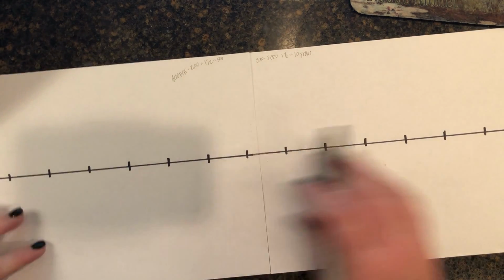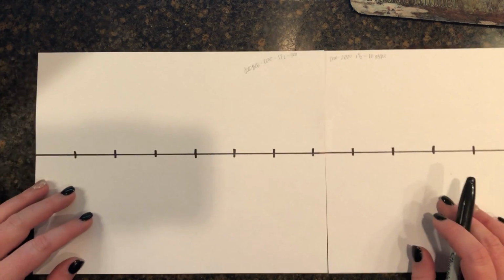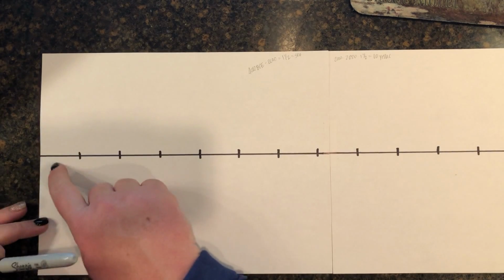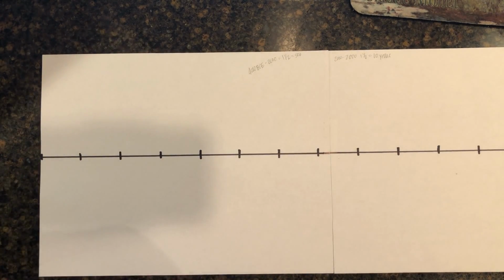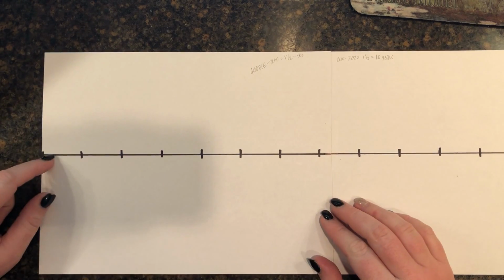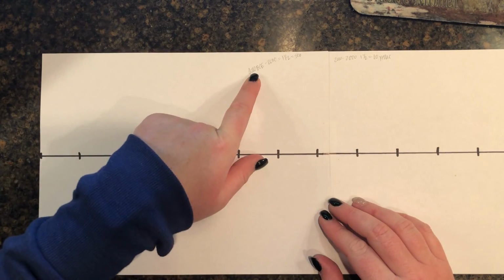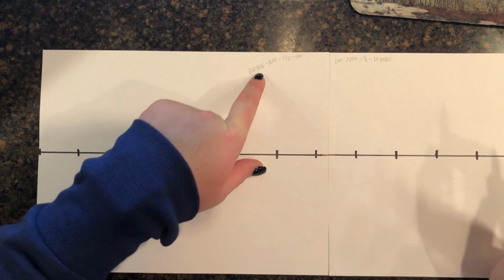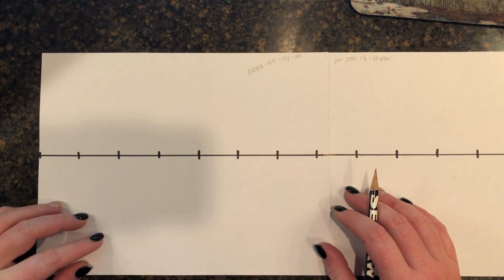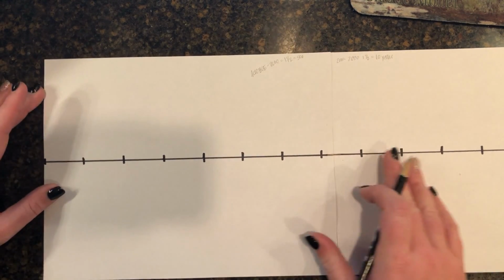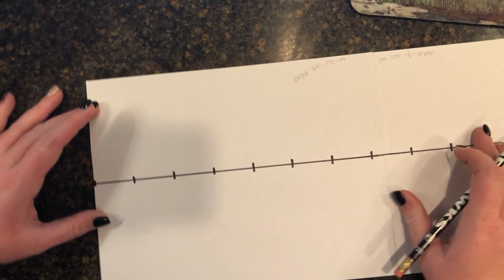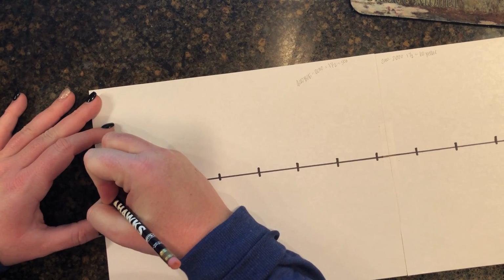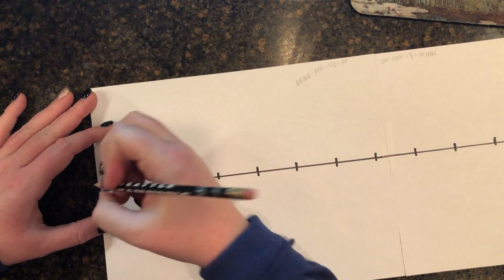Okay, now what I need to do is label my time periods. So my first interval is actually at the very beginning of the page, right? That was where I started. And my first interval is going to be 4000 BCE. That's the first date that I'm going to be recording on my timeline. So I'm going to take my pencil and start here at the very beginning. And in pencil, I'm just going to write in my dates. I'm going to say 4000 BCE.